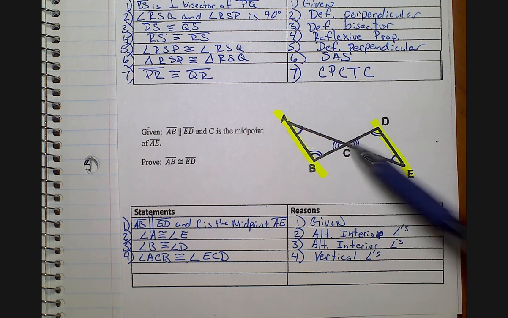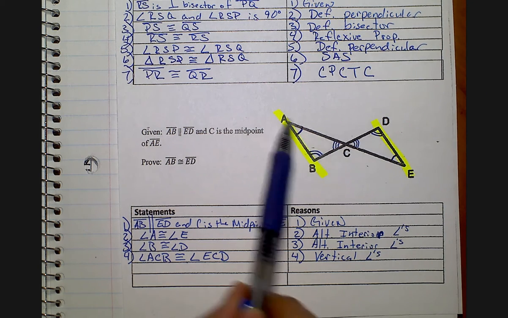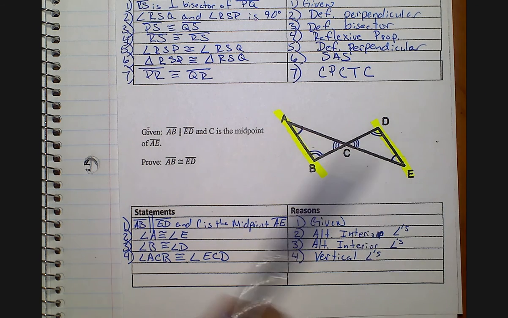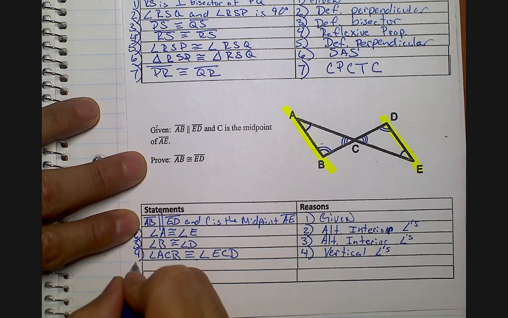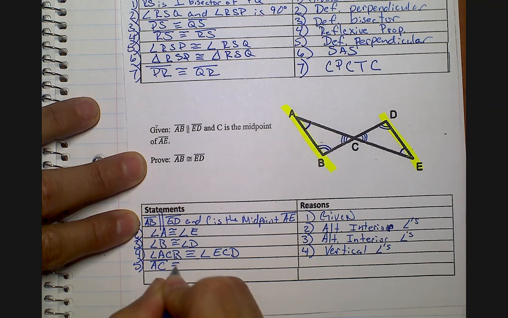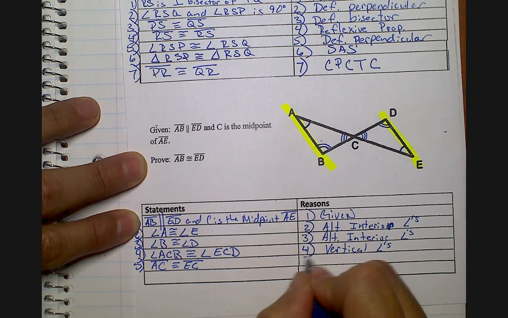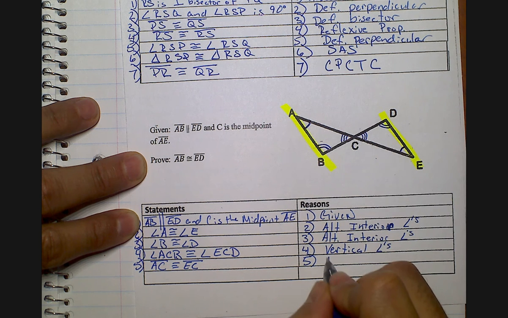AC and EC are going to be congruent, because C is the midpoint of AE. AE is my whole thing, so AC is going to be congruent to EC. What is my reason for that one? Definition of midpoint. Very good.